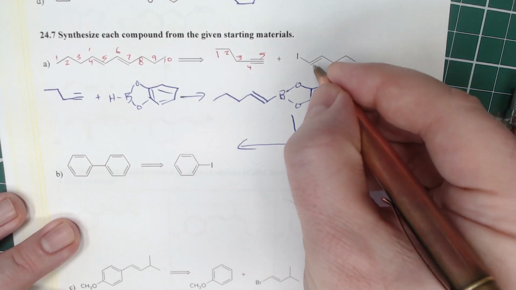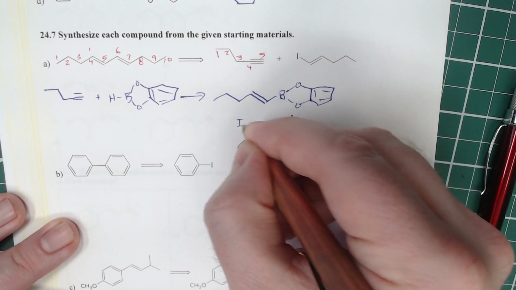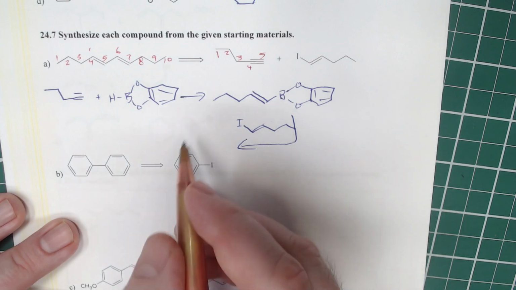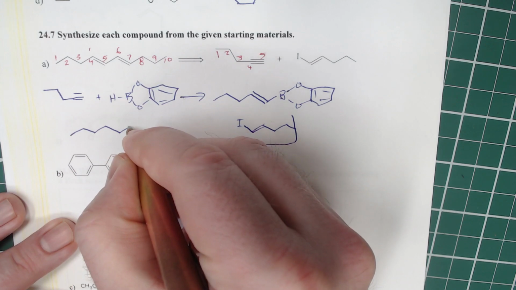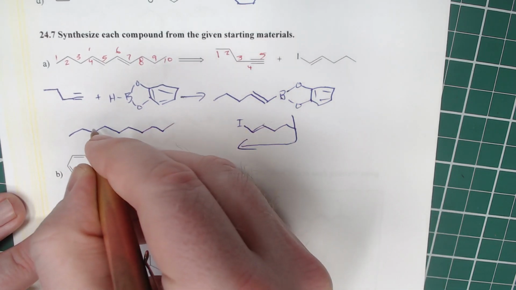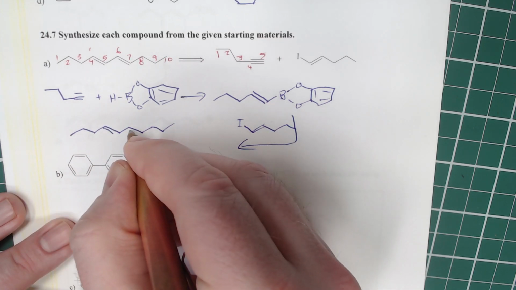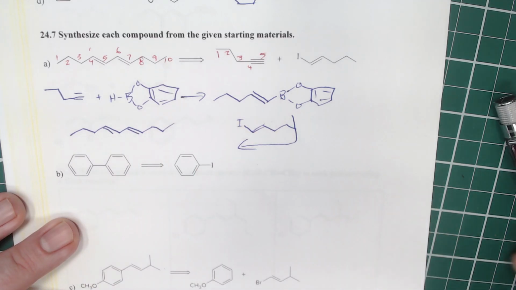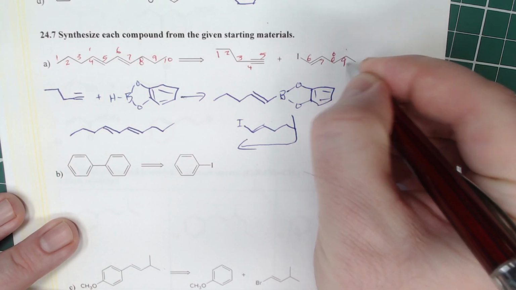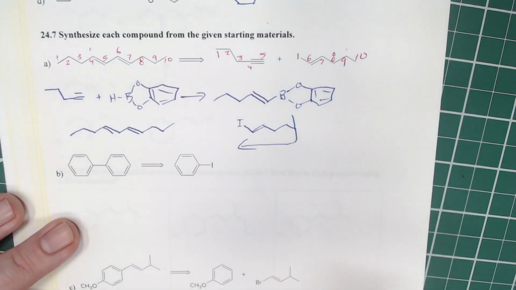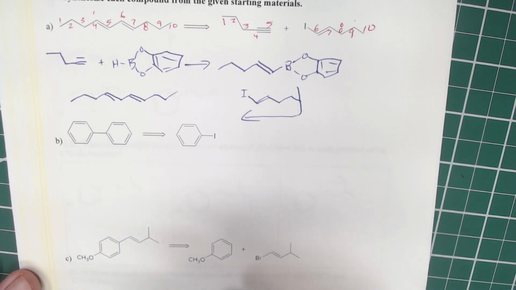All right, we're going to take that, and we'll use this reagent. All right, we'll react that with this, and that will give us our product. 1, 2, 3, 4, 5, 6, 7, 8, 9, 10. Double bond between 1, 2, 3, 4. Double bond between 4 and 5. And double bond between 6 and 7. And then here, just to be clear, this was carbons 6, 7, 8, 9, and 10. So those are those. All right, so there we go. That is how we did that.